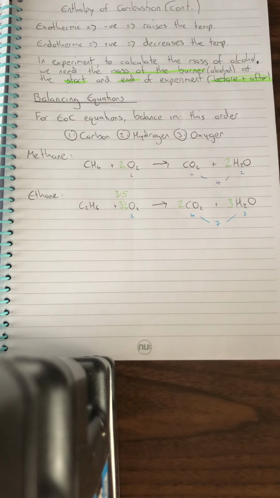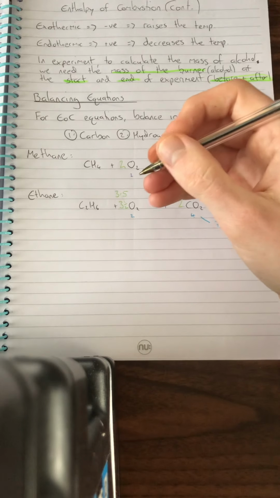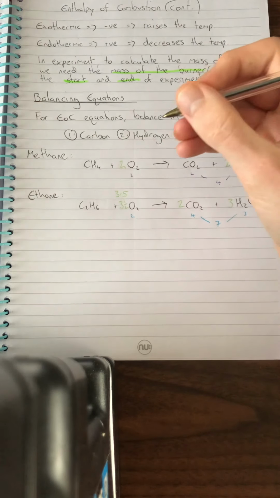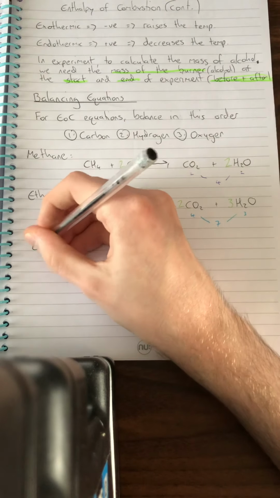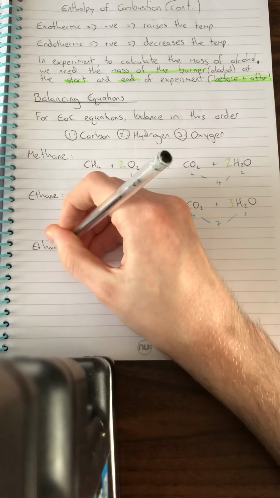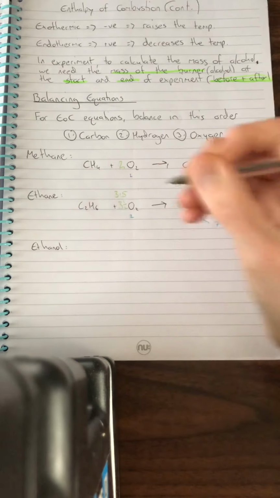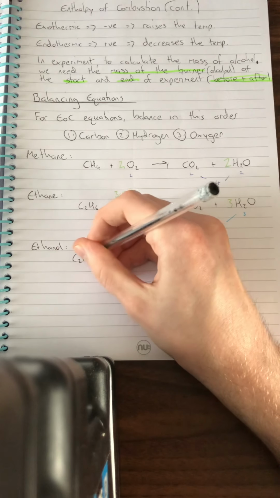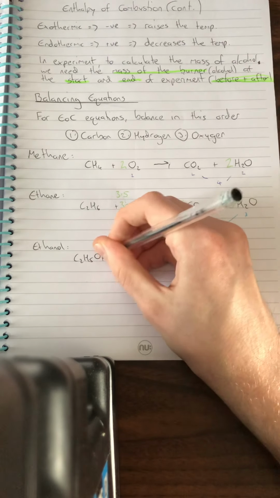Right, let's go for ethanol, because we can burn alcohols as well. So ethanol, C2H5OH.